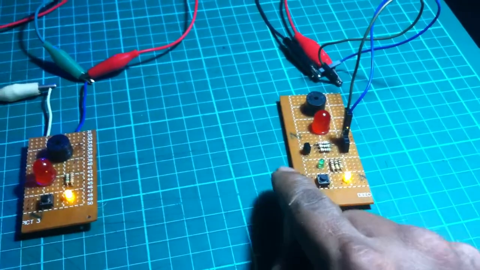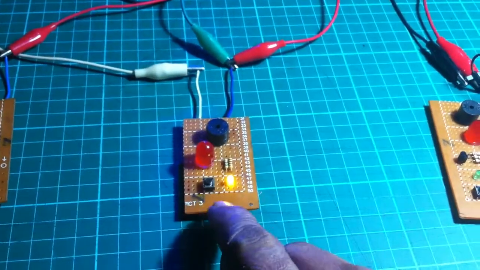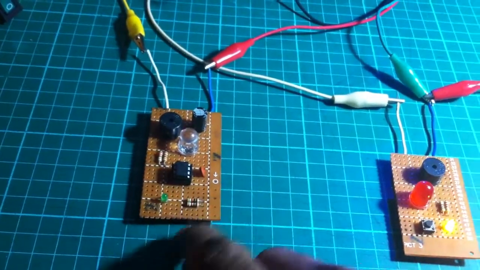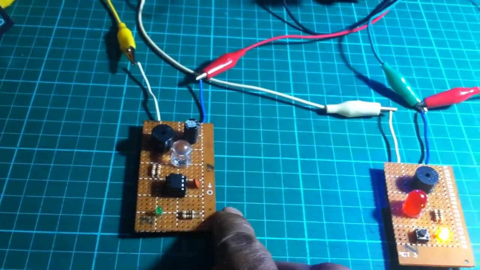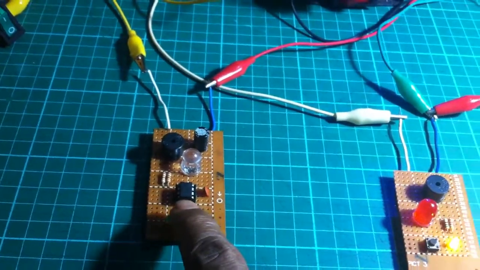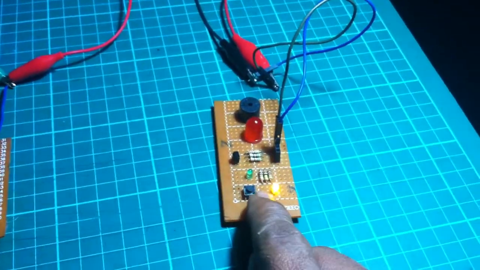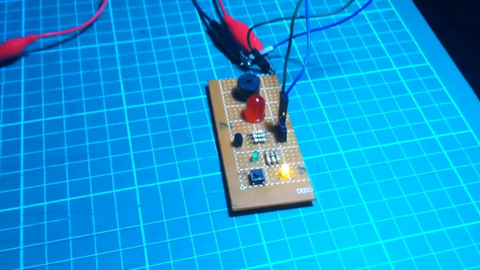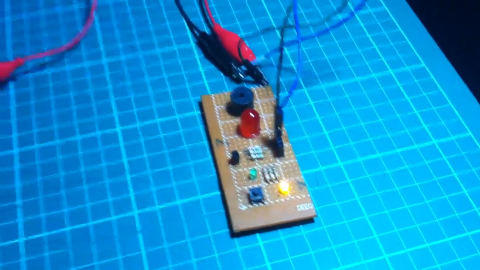The only difference is we're using the transistor here. This, we have no transistor, and this, we have just a 555 timer. This is an automatic buzzer circuit. This is a manual buzzer circuit, and this is also a manual buzzer circuit. Let us see the circuit diagram of our new circuit.